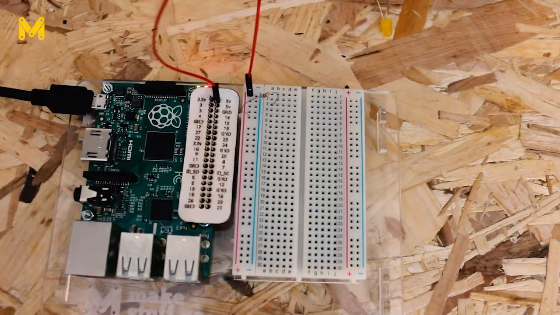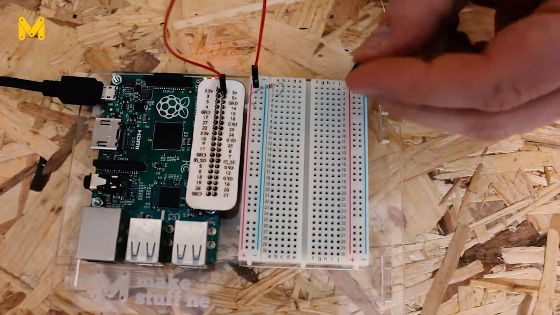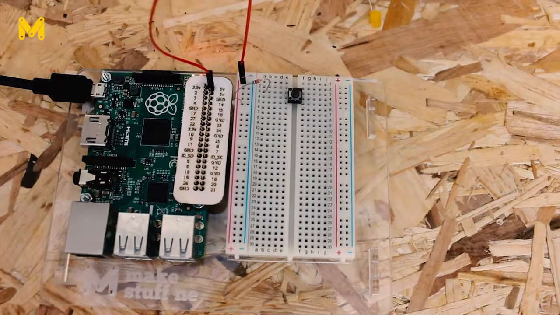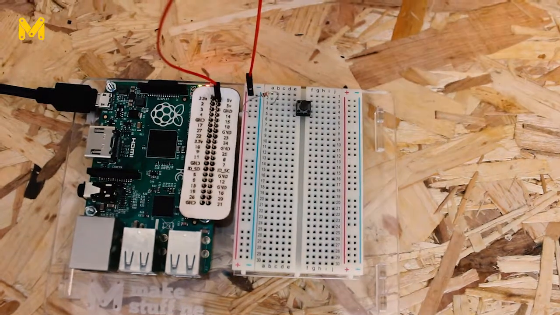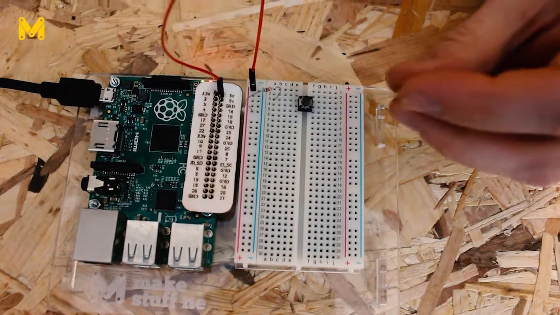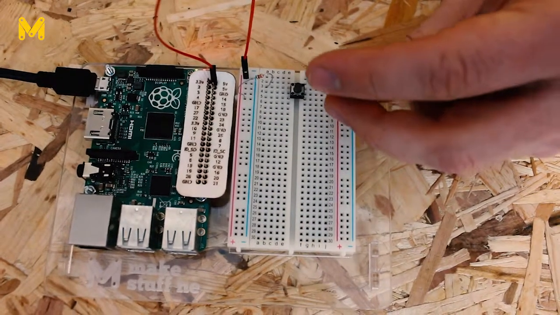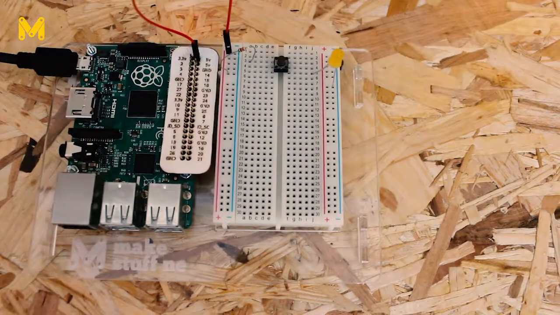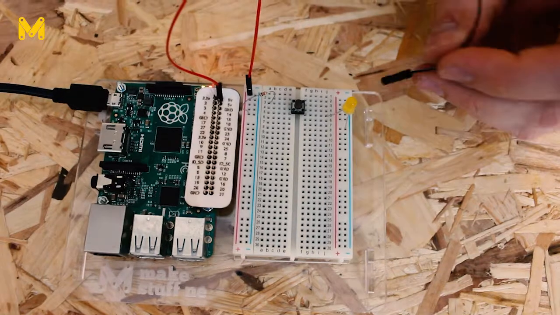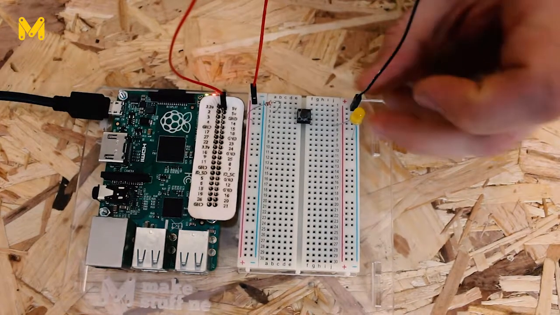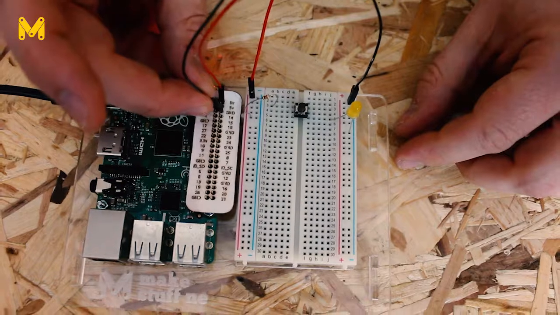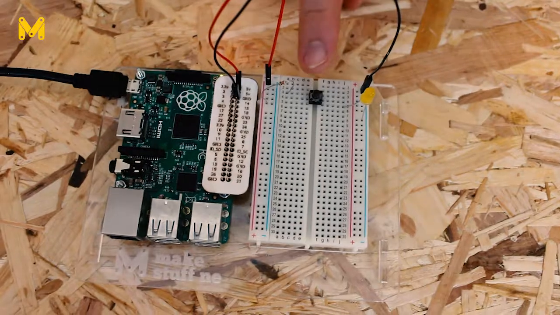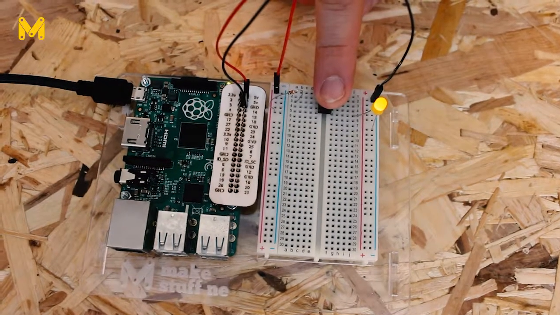Then we're going to take our switch and bridge it between E3 and the other side of the trench over there. From there we're going to take our LED, put the long end into J5 and the short end into the negative bus, and we're then going to take our final jumper wire and go from the negative bus to the ground rail. And once we've done that, if we press the button, the LED will light up.